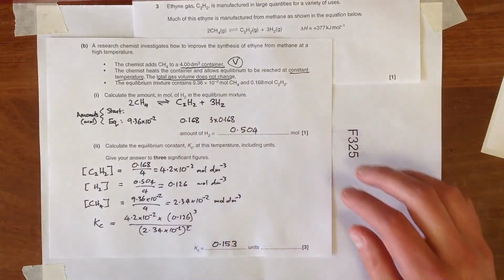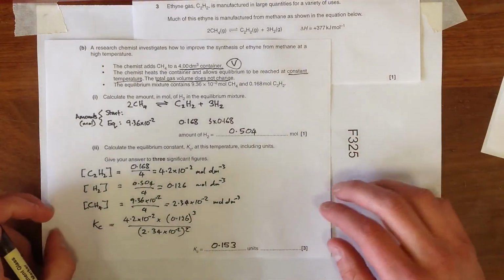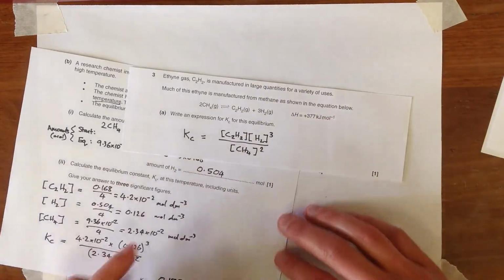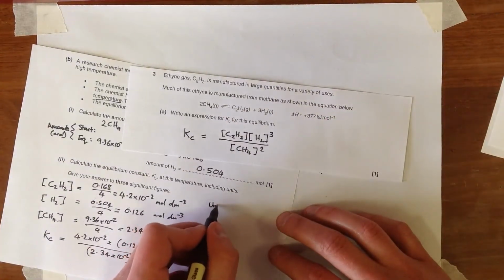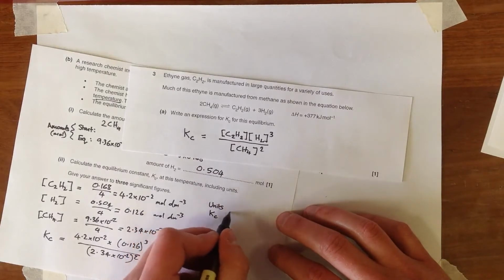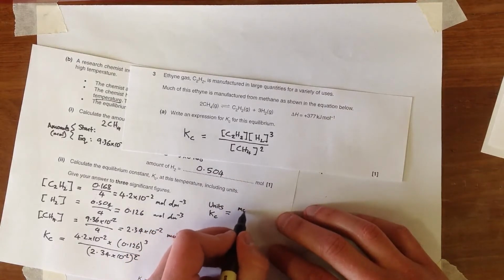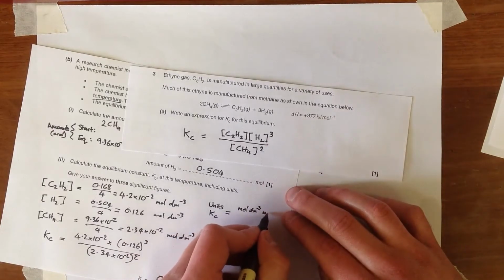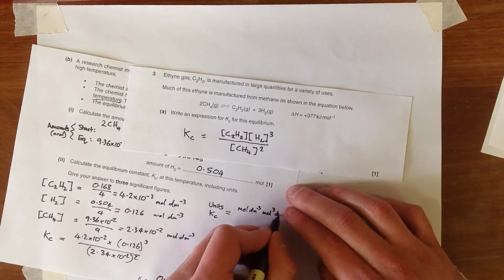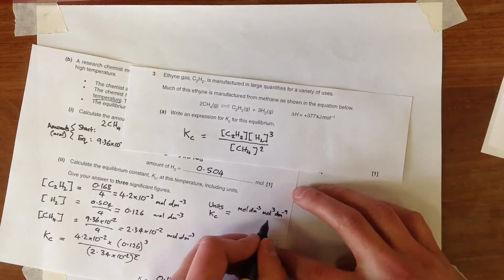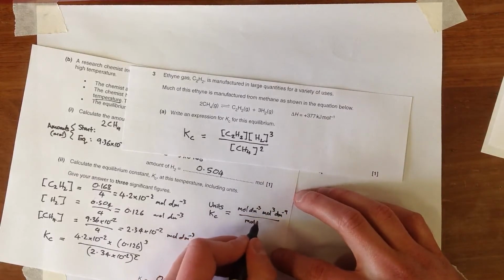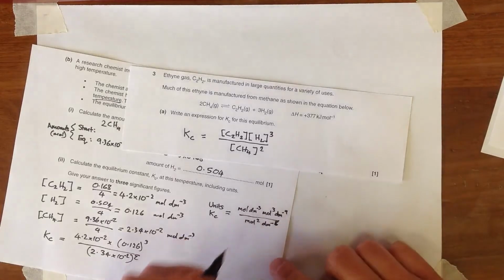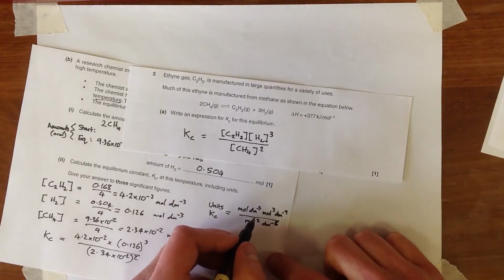in this case. Now I've got to work out the units of Kc here, and it's useful to come back to our expression for Kc that we had up here. So in terms of units for Kc, we write in what the units are for each one. So this is mole decimeters to the minus 3. We've got hydrogen cubed, so that's going to be moles cubed decimeters to the minus 9. And then on the bottom here we're going to have moles squared decimeters to the minus 6. And so we can do some cancelling here.